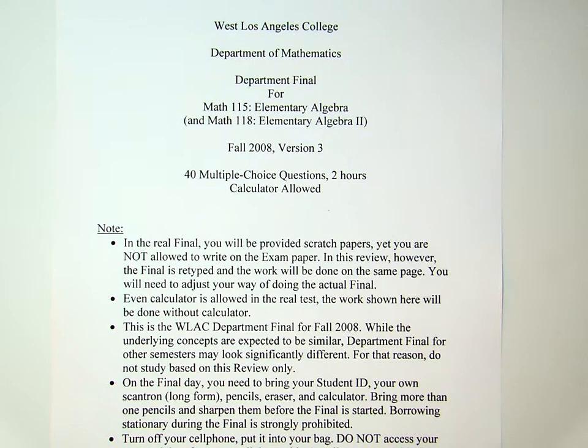The following is the West LA College Department of Mathematics Common Final for Math 115 Elementary Algebra and Math 118 Elementary Algebra 2 for fall 2008, version 3. This Common Final consists of 40 multiple choice questions and it will last 2 hours. In this final, calculator will be allowed.